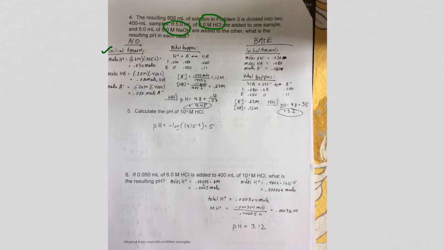Using moles equals molarity times liters, you get the moles of HA, which is the acetic acid. I'm just abbreviating to HA so I don't have to say the full name. And then you have to find your moles of acetate ion. All of this came from the problem before. So now, what's the next thing that happens?